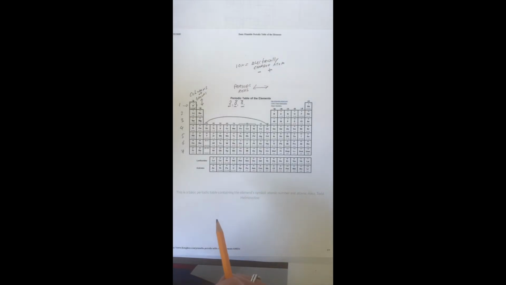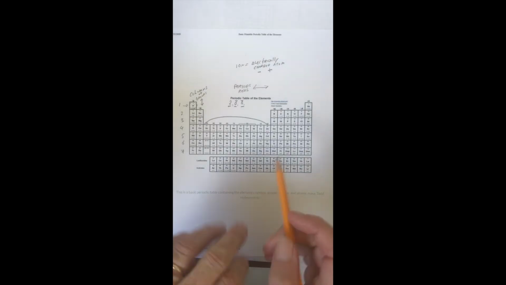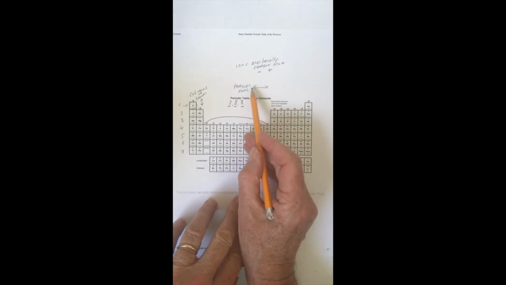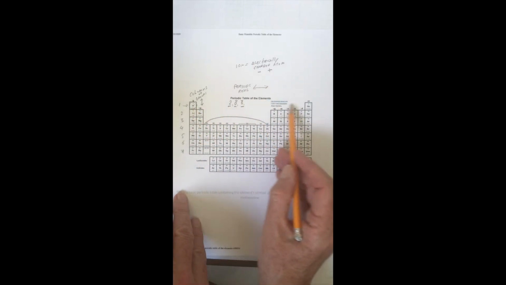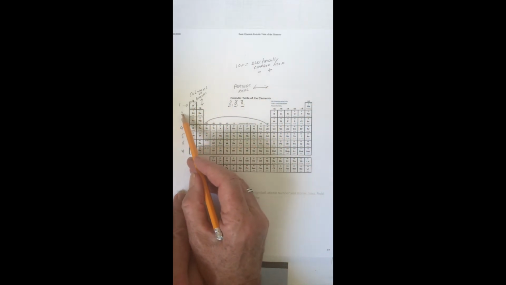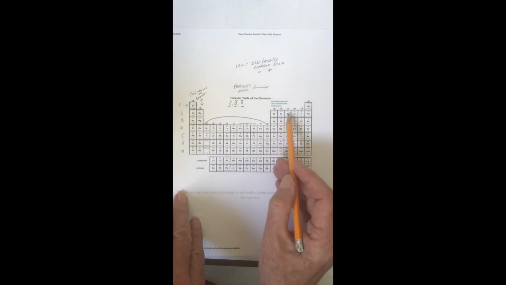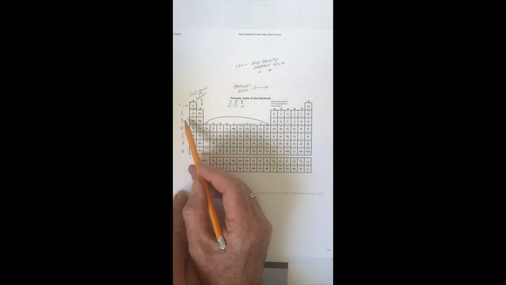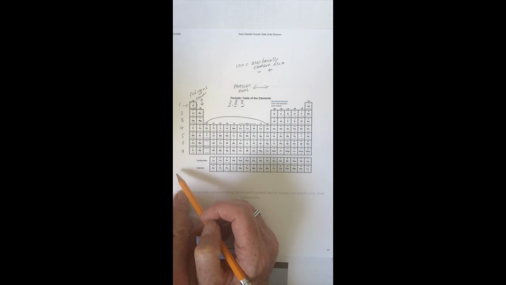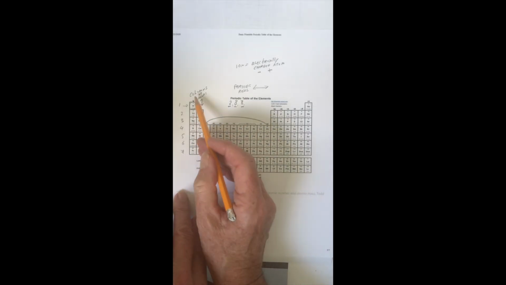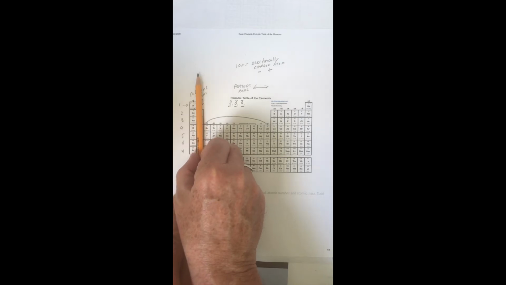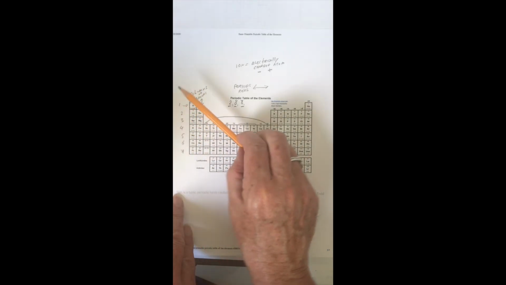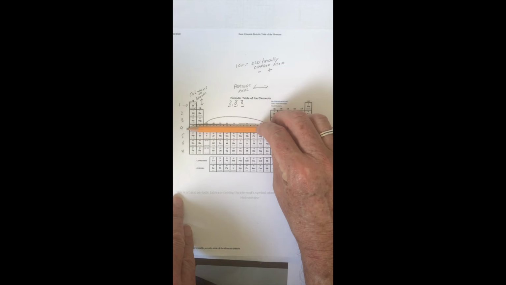They're also listed in periods or rows, and the periods and rows are arranged horizontally from left to right. So period 1 contains 2 elements, hydrogen, helium. Period 2 has 1, 2, 3, 4, 5, 6, 7, 8 elements, and period 3, period 4, all the way down. Just remember columns or groups go up and down. Periods and rows go across.